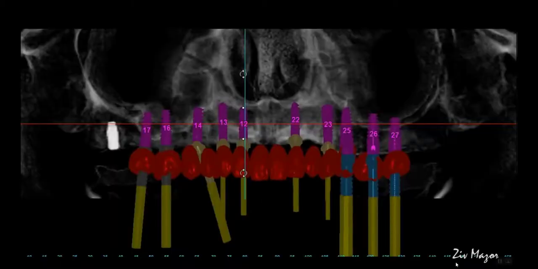My plan was, and I always plan my cases in a 3D digital software, whether I'm going to use a prefabricated surgical guide or not, that will guide me where my implants should be. As you can see, I'm not a big advocate of the all-on-4 concept.